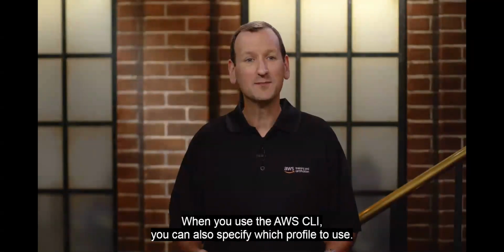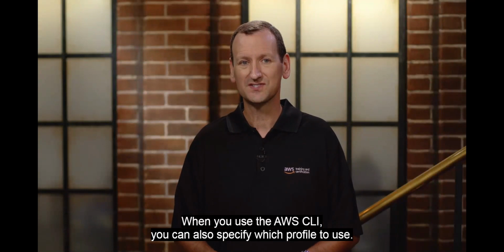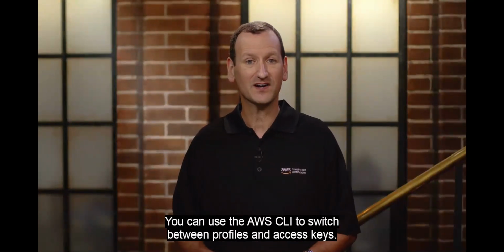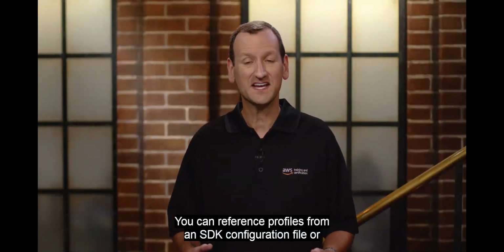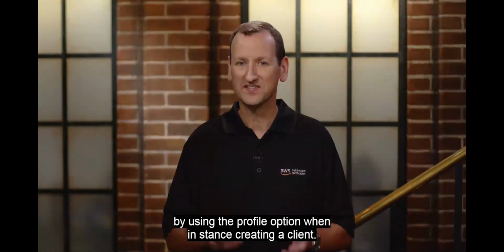When you use the AWS CLI, you can also specify which profile to use. You can use the AWS CLI to switch between profiles and access keys. You can reference profiles from an SDK configuration file or by using the profile option when instantiating a client.